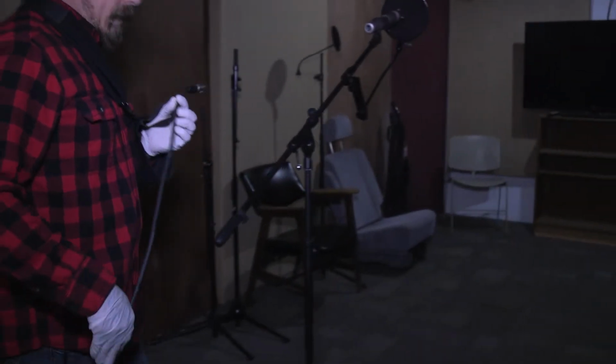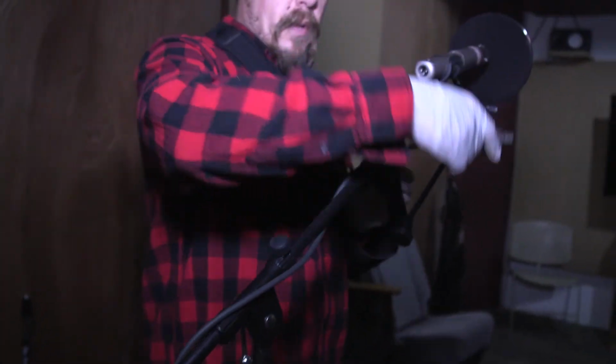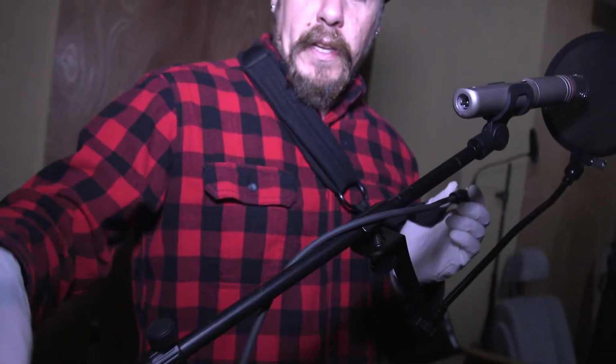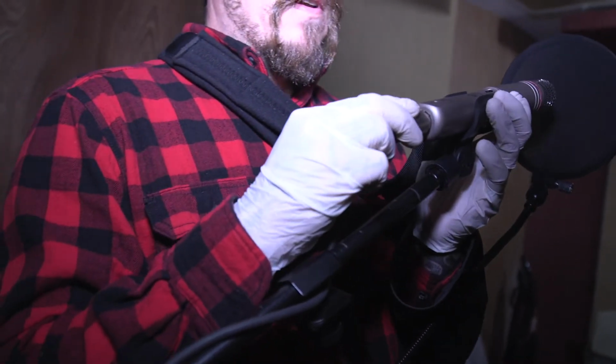And then to kind of keep the microphone cable out of the way from people tripping on it, usually what I'll do is I'll just wrap it around the boom pole a couple of times to keep it out of the way. And then we can connect it to the microphone, and we want to hear that snap. So now we know it's clipped into the mic.